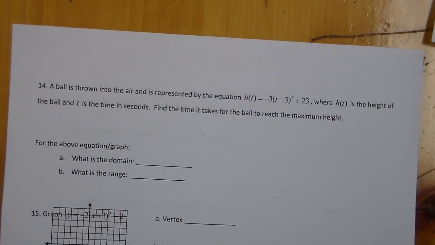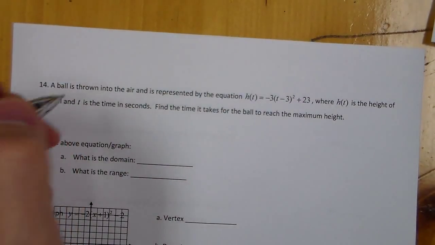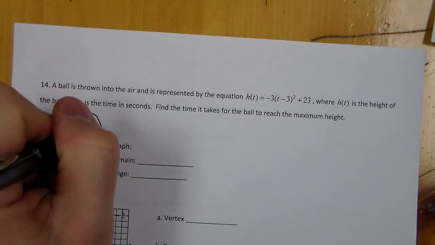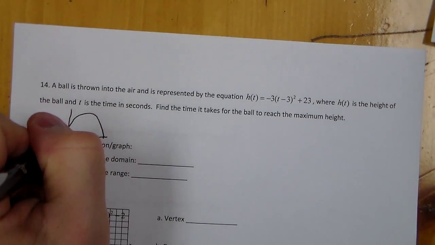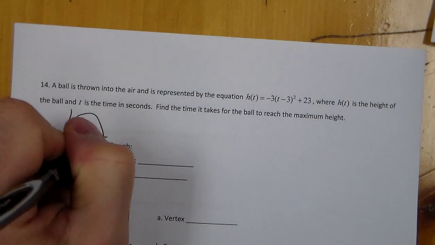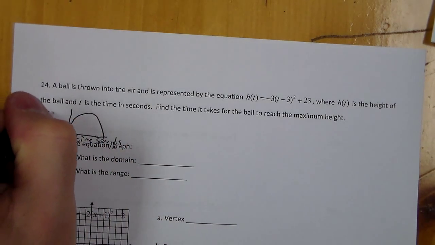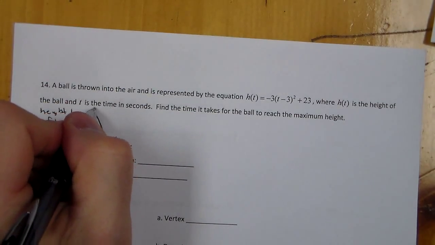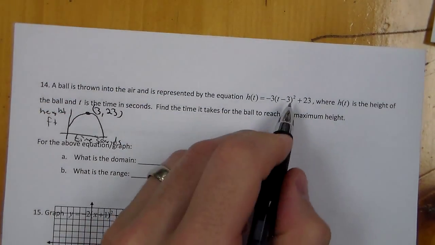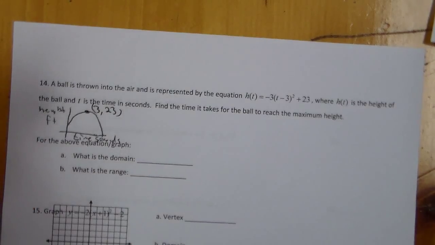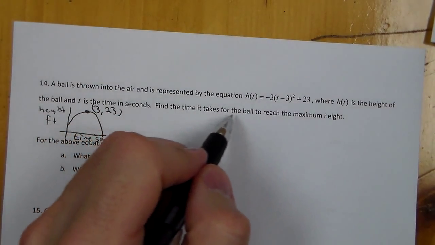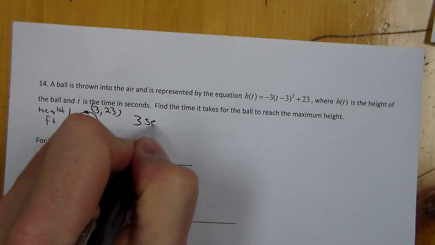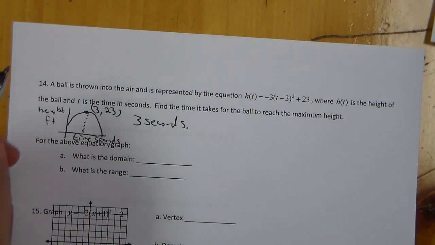Number 14, a ball is thrown into the air, and we have our equation here. Find the time it takes to reach the maximum height. I'm just going to draw out this graph as it goes in the air. I know this is time in seconds, and this is height in feet. Our vertex off of the equation is at (3, 23), taking it from the vertex form. So this tells us the important things we need. Find the time it takes to reach the maximum height. It's going to take 3 seconds to reach the maximum height.